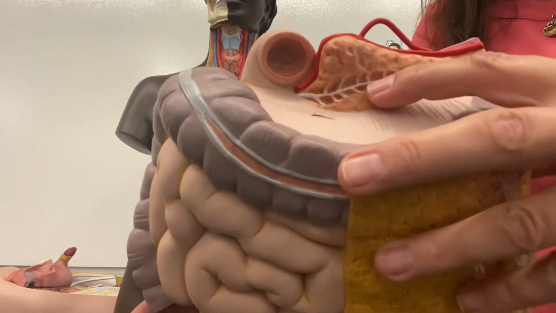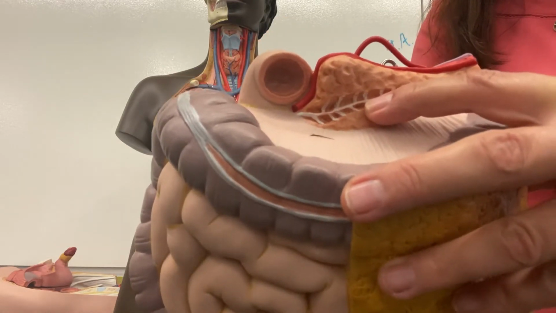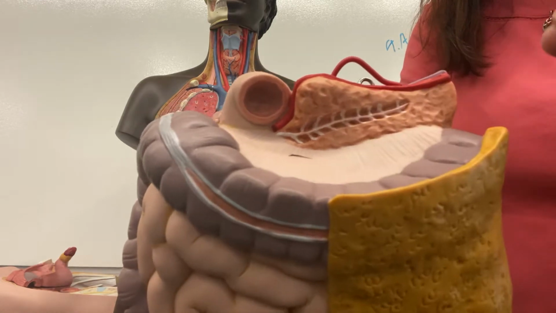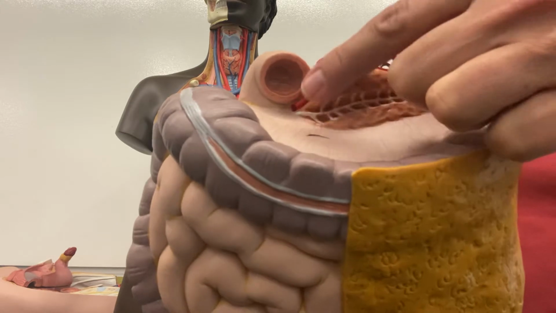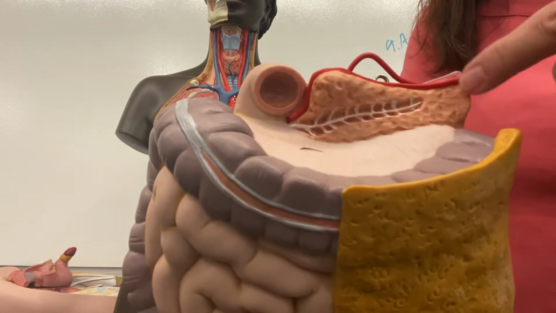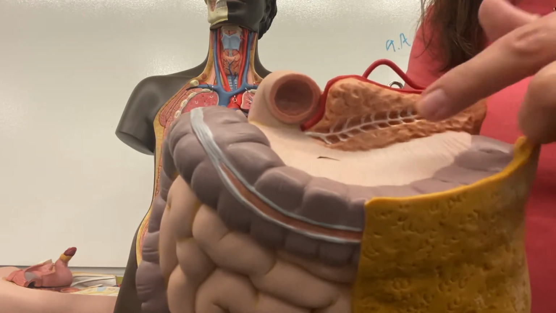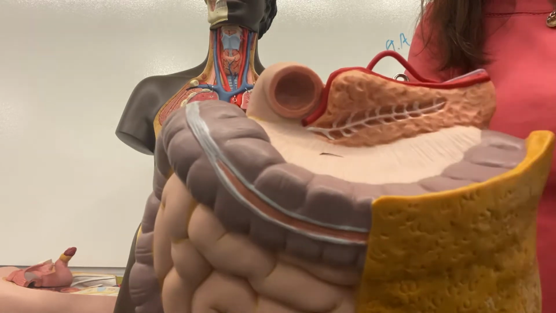And then you can see these white lines. Those white lines are a structure called the pancreatic duct. So again, this is your pancreas. This general area is the head of the pancreas. The tapered end is the tail of the pancreas. And these white lines in here are the pancreatic duct.